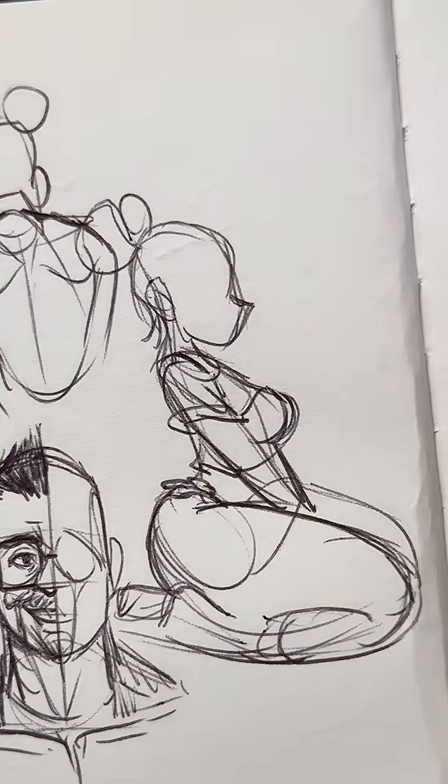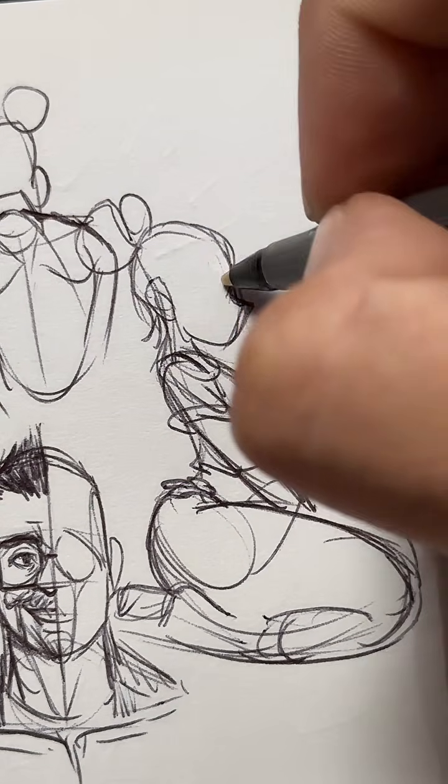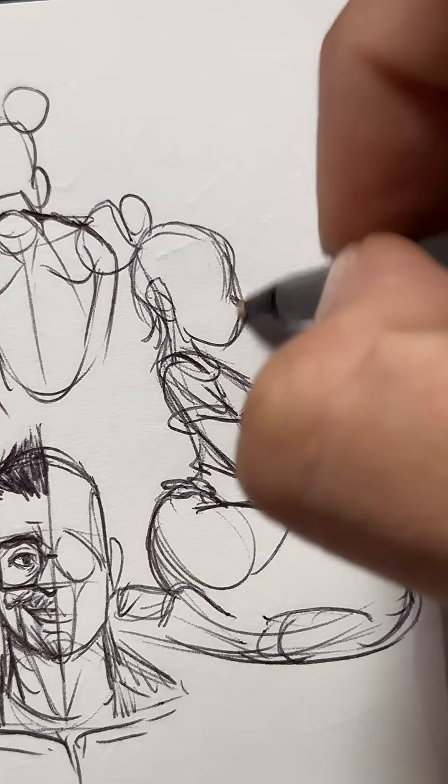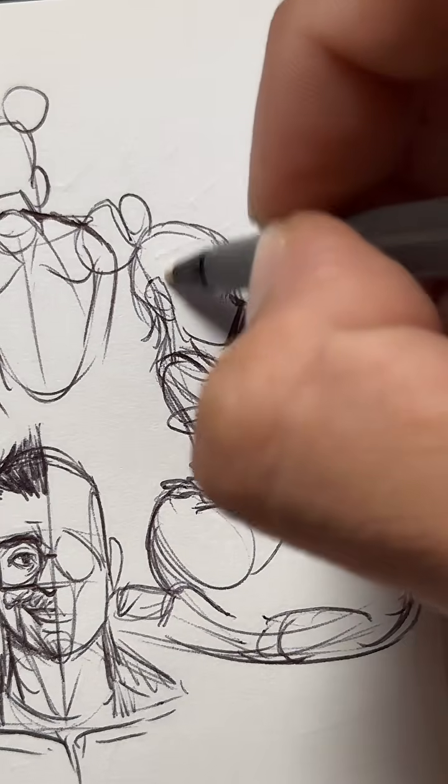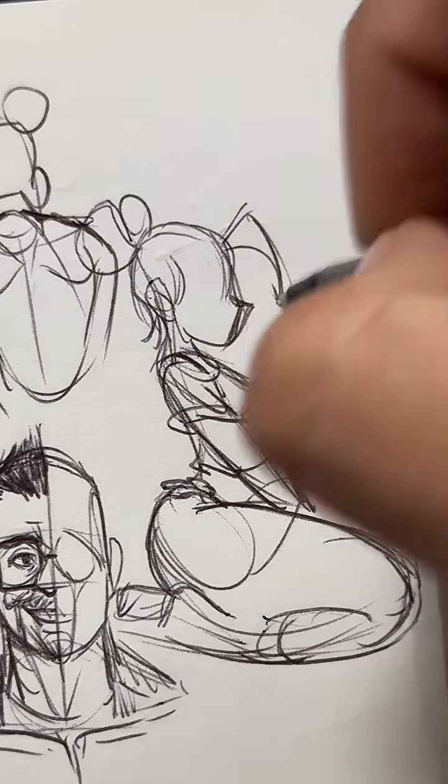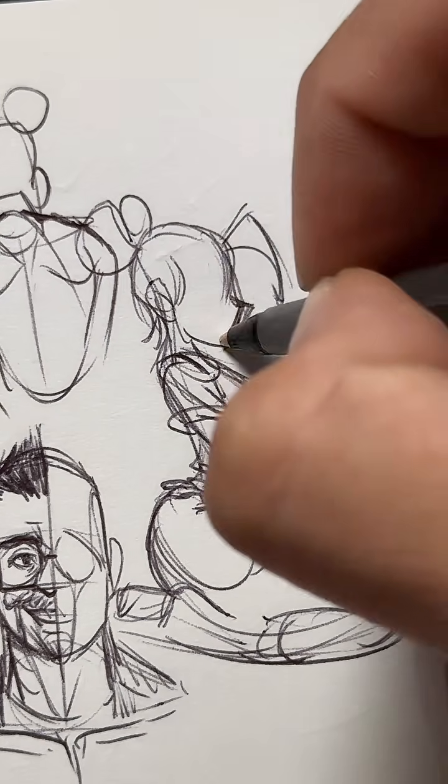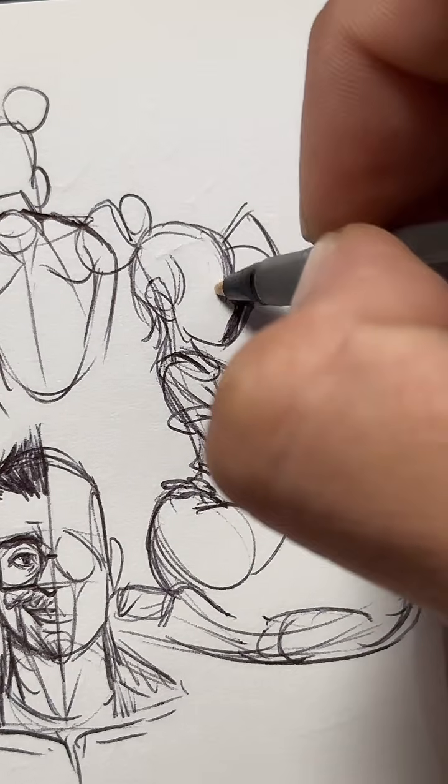I love drawing pinups. Pinups have to be one of my favorite things to draw. Let's twist her head a little bit more.